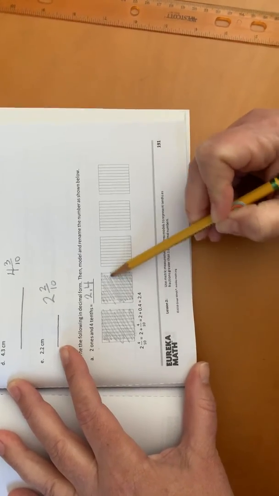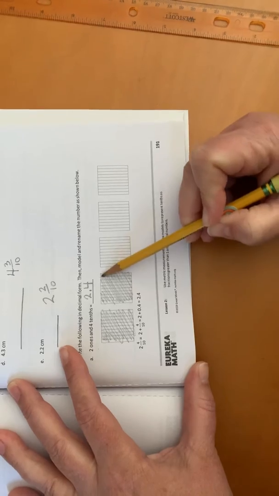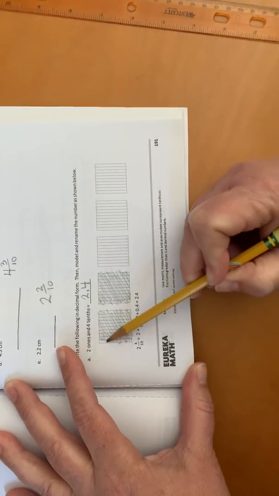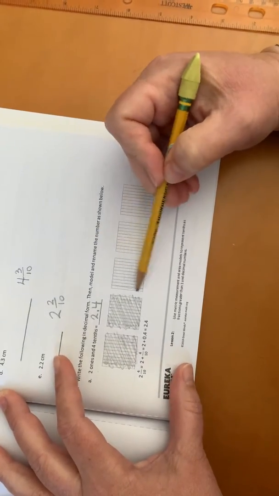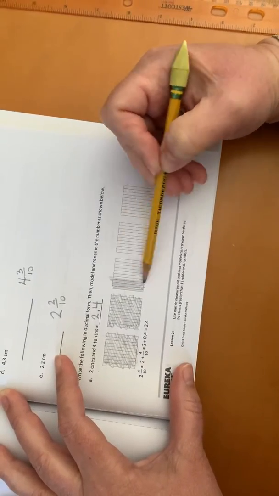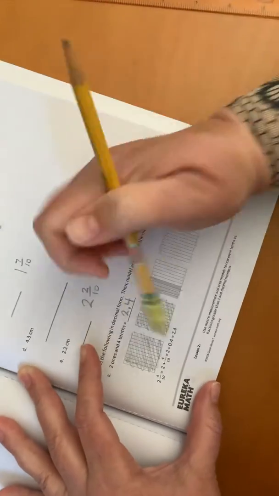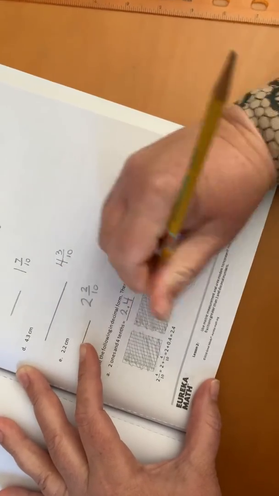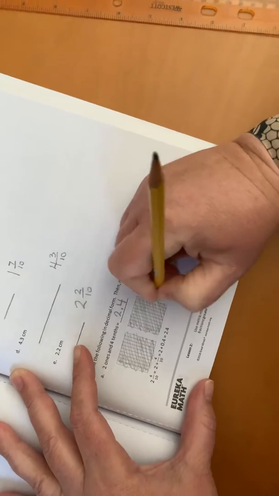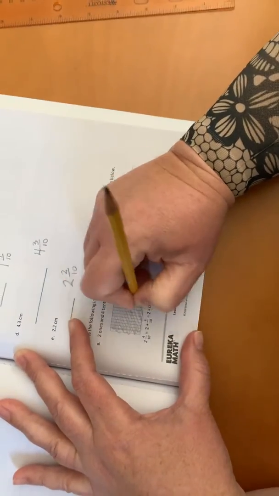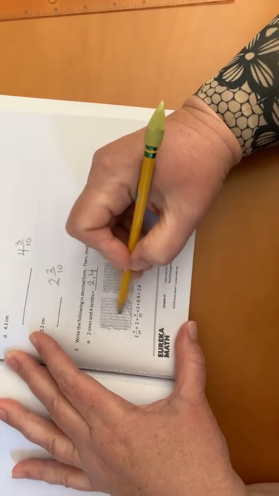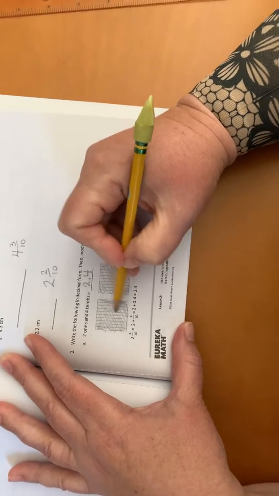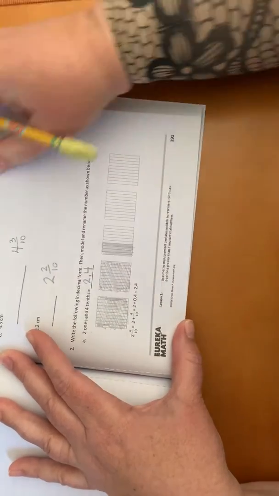And I'm going to shade kind of sloppily at first, and then I'll go back and touch it up. Okay, so we've got 2 whole ones and 4 tenths. So I've got 1, 2, 3, 4 of my tenths. And then I can just go with my eraser and kind of tidy it up a little bit. Probably could have shaded these first ones a little bit neater, but I want to make sure you get the general idea, right? So we have 2 full whole blocks and then 4 smaller ones.